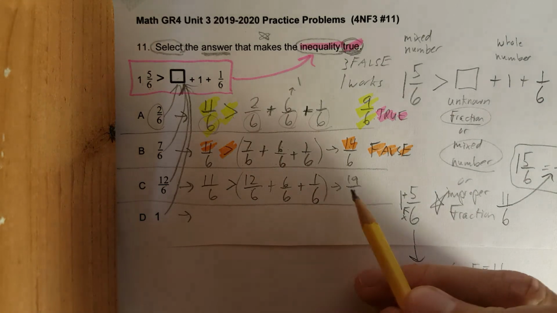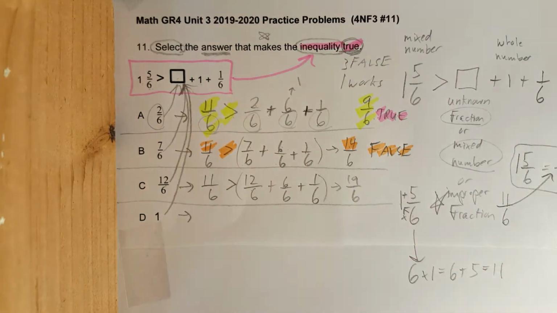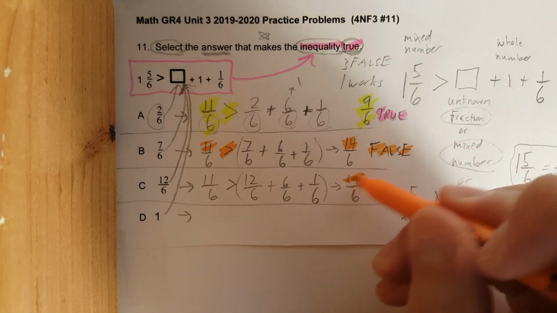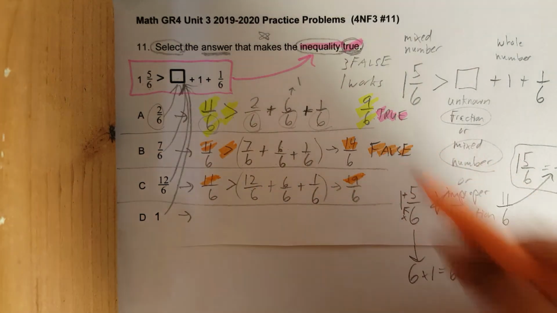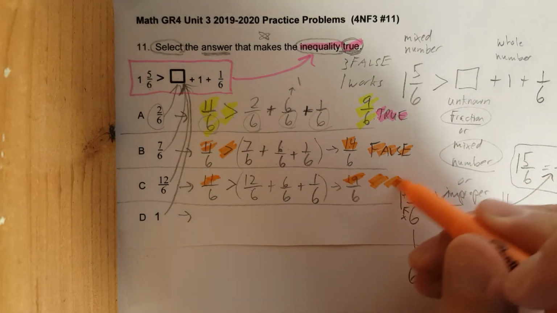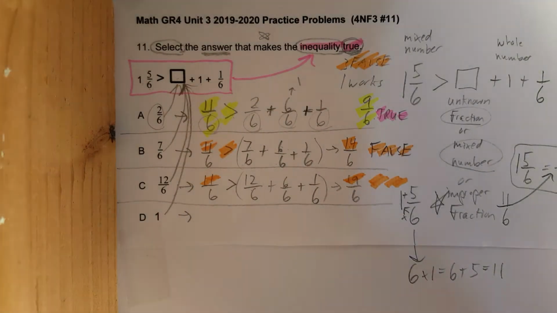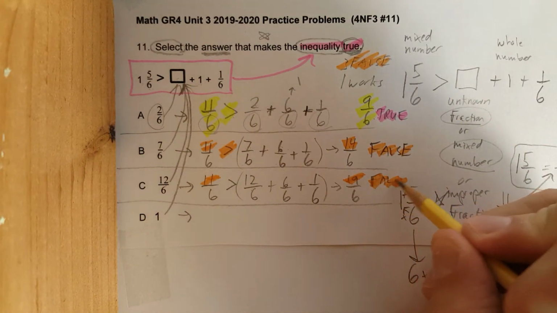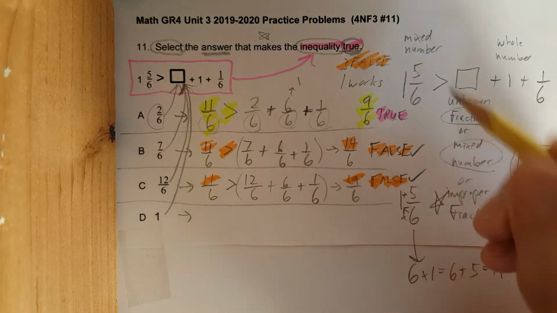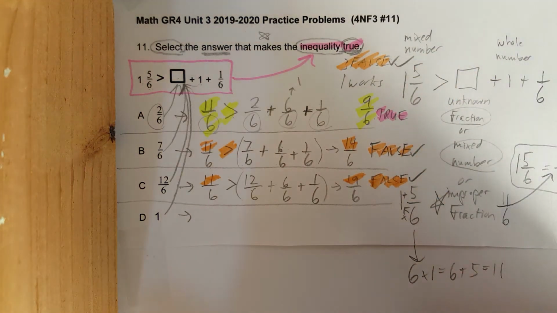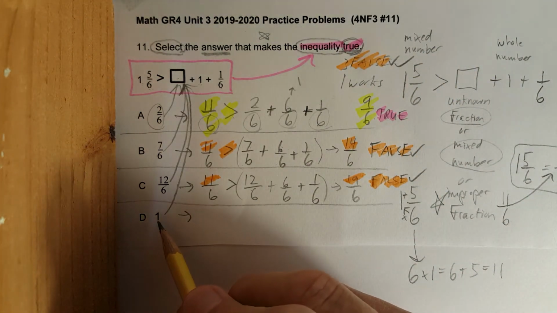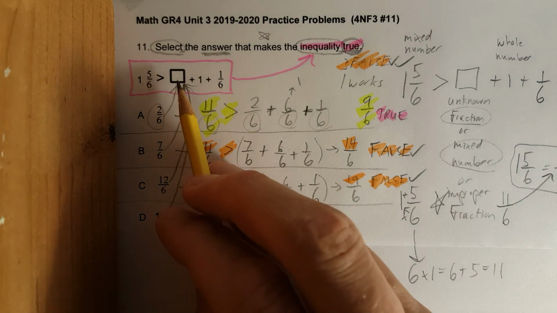11 is greater than 19. No, we know that is false. Just like the previous one. Will we get 3 false? Let's find out. Let's check out, oh, the last one, they just want you to put a whole number in there.